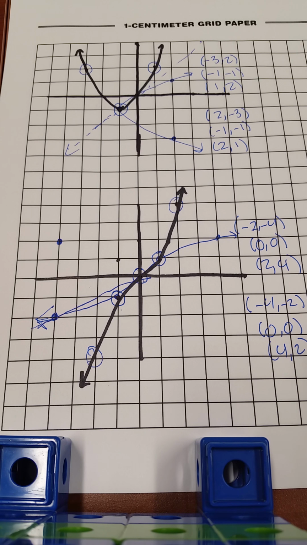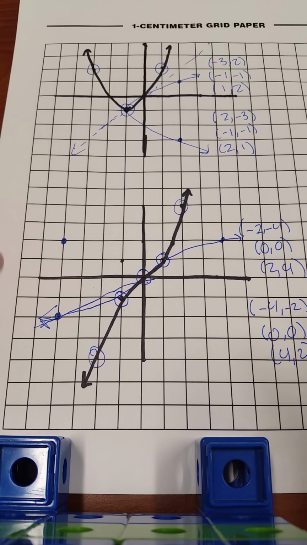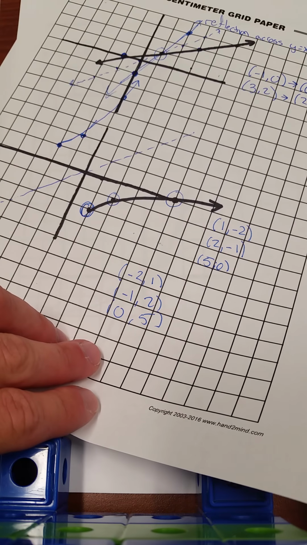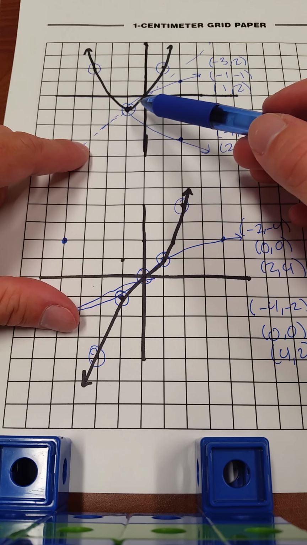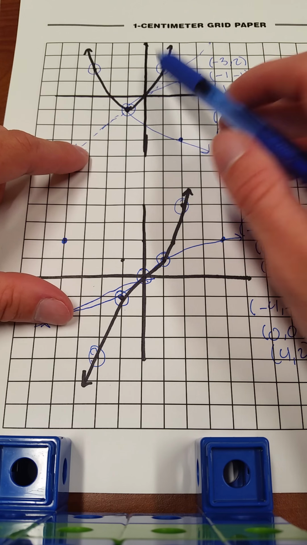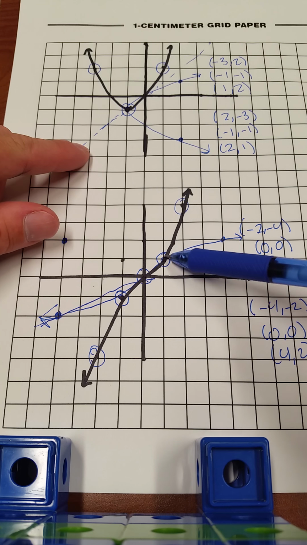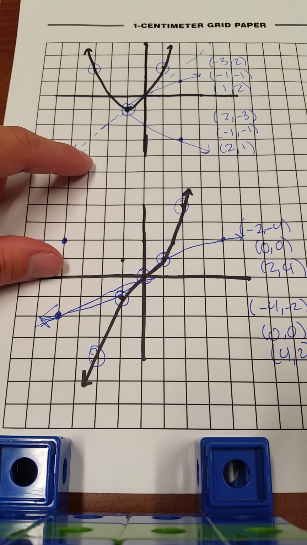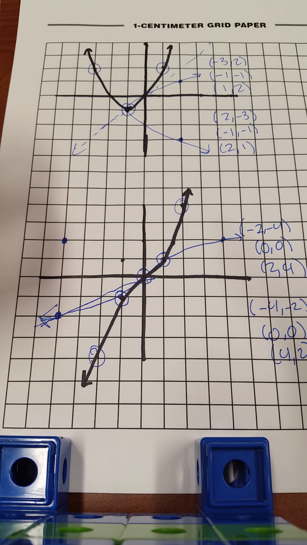Choose your important points and graph it. Some of them are going to need more important points than others. A line, any points will do, just 2 of them. On a square root graph like that, you need to use the starting point and at least one other point. A quadratic, you need to use the vertex and then a point on each side. A cubic, you might need to use 4 or 5 points, okay, just because it's so curvy. All right, hope that helps you out with doing inverses of graphs.